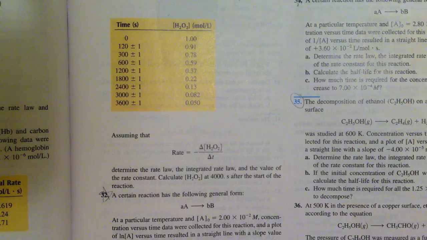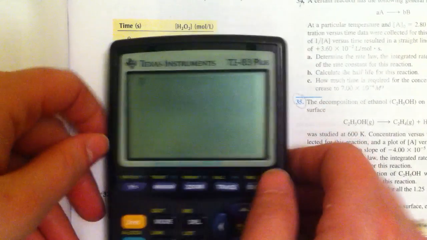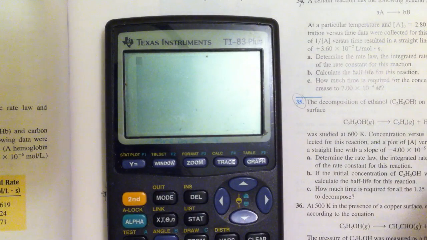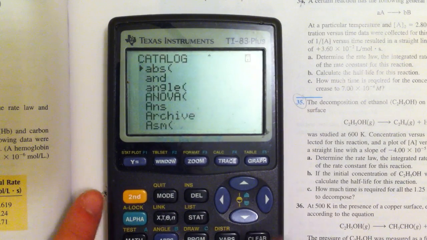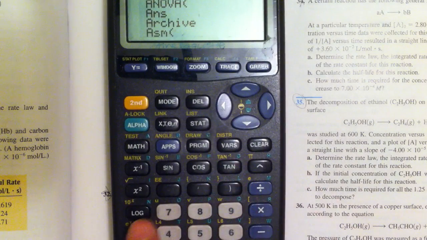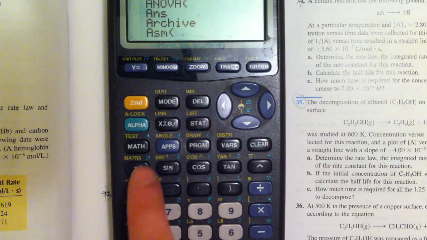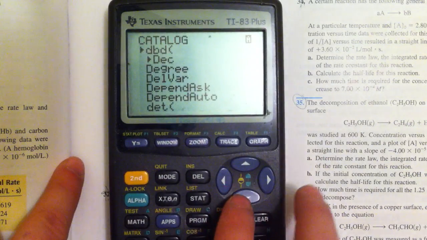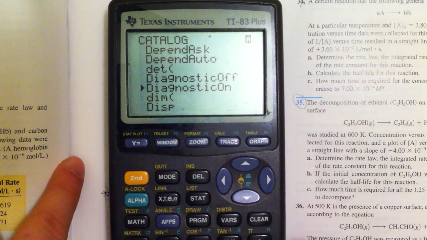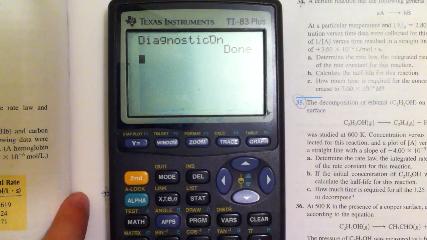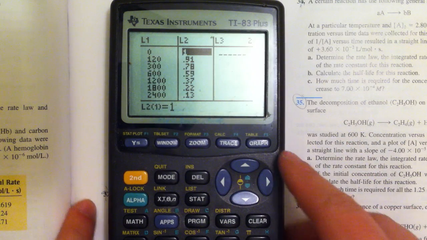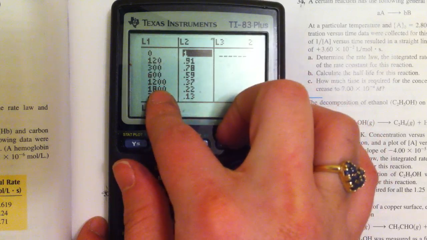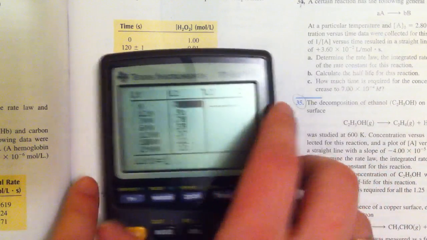So the first thing we need to do is get our calculators, and we also need to make sure that the diagnostics are on, because that's going to tell us how straight our lines are. So you go second, catalog, and I have a green D, which takes me to the D's, and you need to turn diagnostic on. Done. Now you go to your stat plot and put in the data. I already did the first two. Make sure L1 is the time and L2 is the concentration.